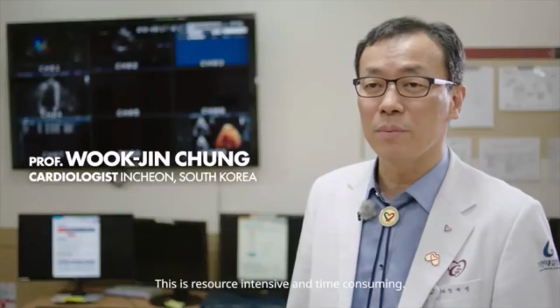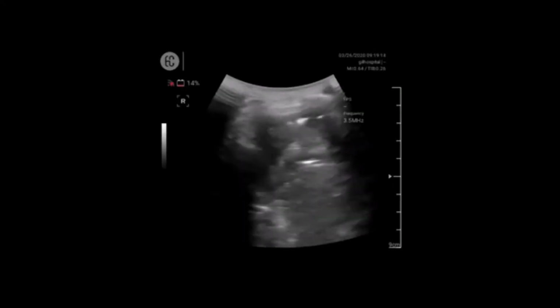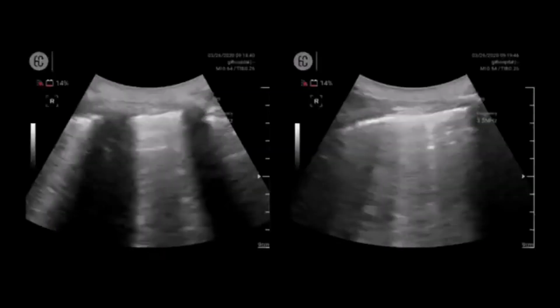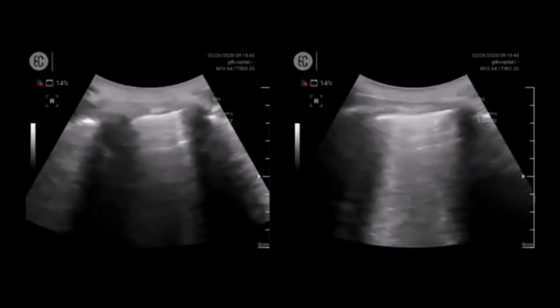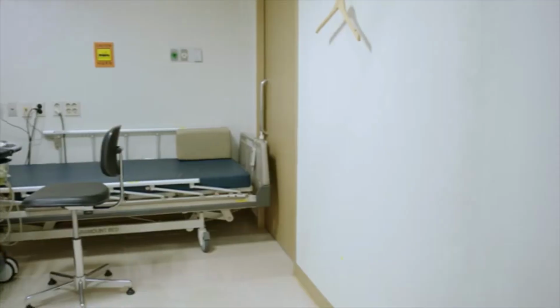So what happens in pneumonia is that inflammation of the lung takes place. There is accumulation of fluid in the interstitial spaces. These are all things which you can see in real time only with the help of ultrasound.